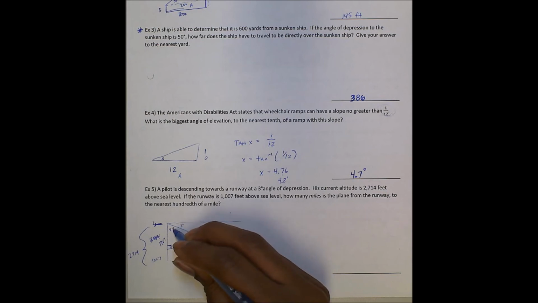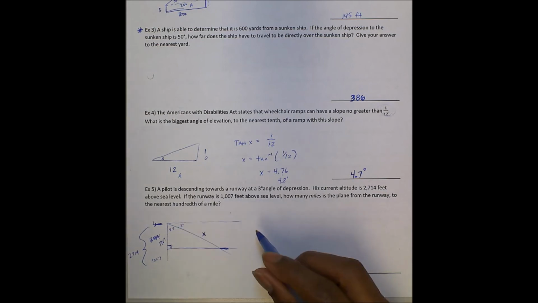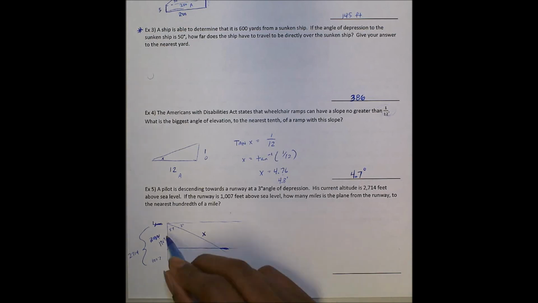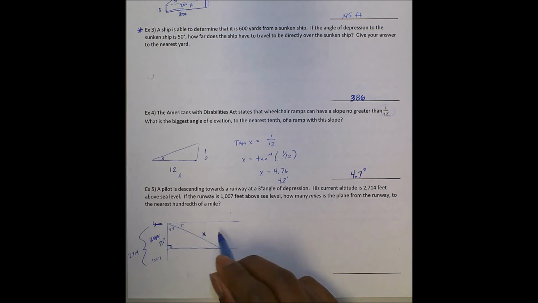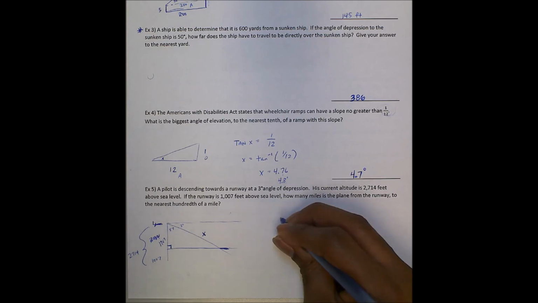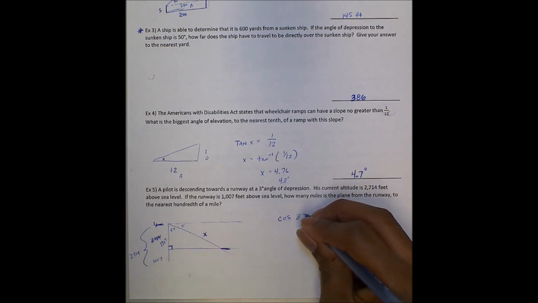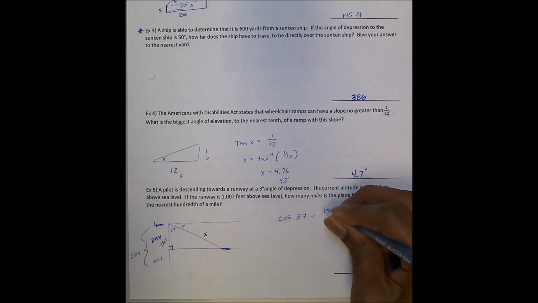So from our vantage point, with the angle 87, we know the adjacent. We are trying to figure out the hypotenuse. And so we can use cosine. We'll say cosine of 87 equals the adjacent 1,707 over the hypotenuse x.